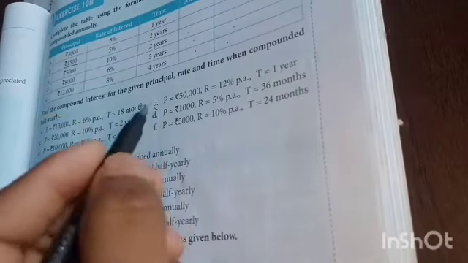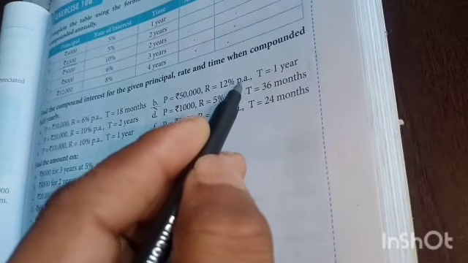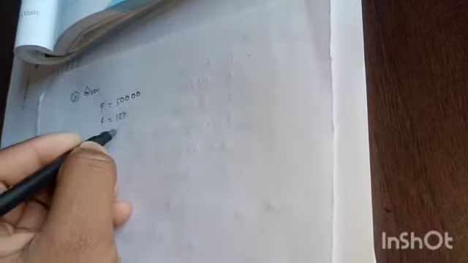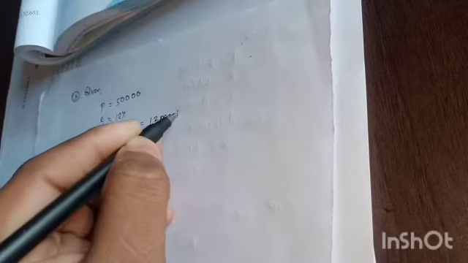Then now let's see question number B also. What is given to us? Principal is given as 50,000 and rate of interest is given as 12% per annum and time is 1 year, right? So what is given? Principal amount P is equal to 50,000, right? Then rate of interest R is equal to 12%. Then time is given as 1 year. That means, since we are going to compound it half yearly, we have to convert it into months. 1 year means 12 months.